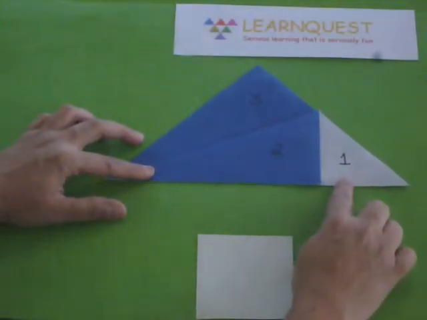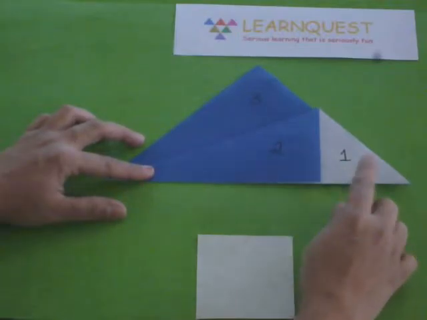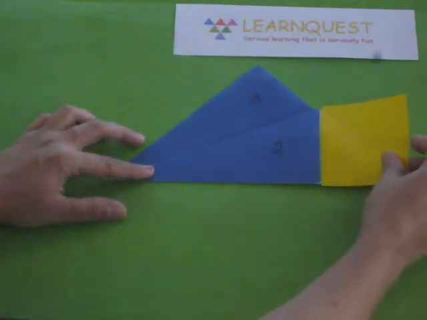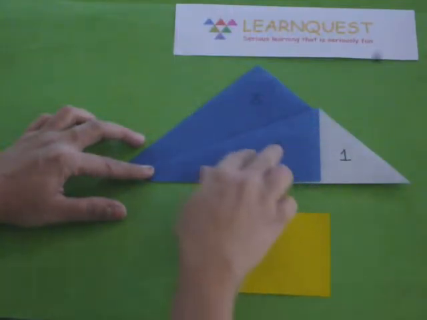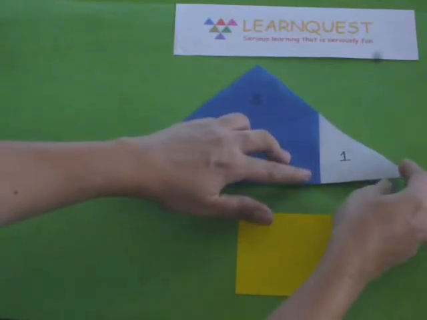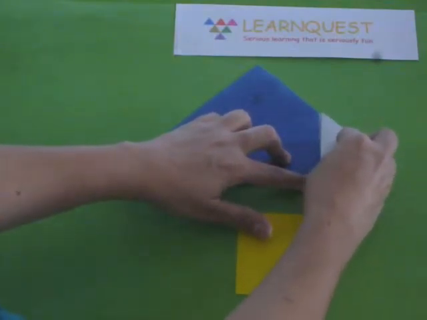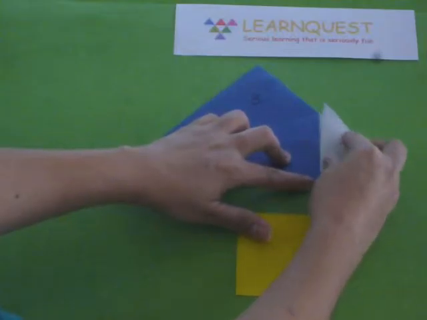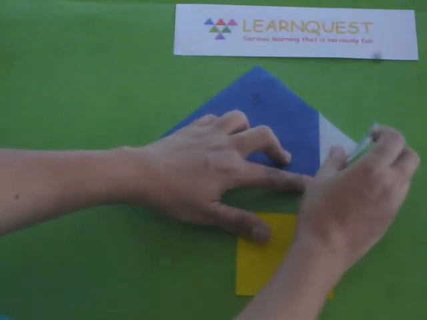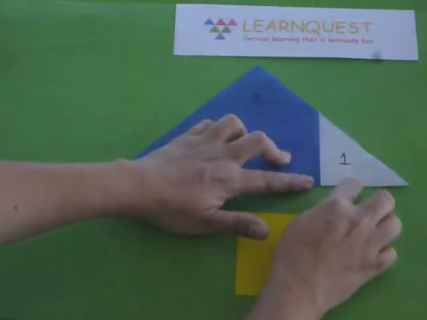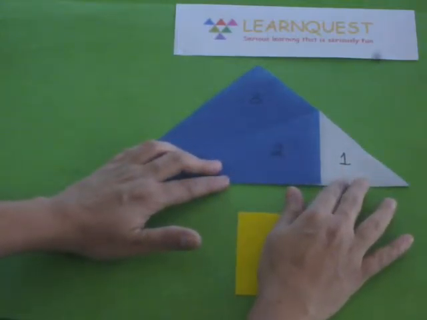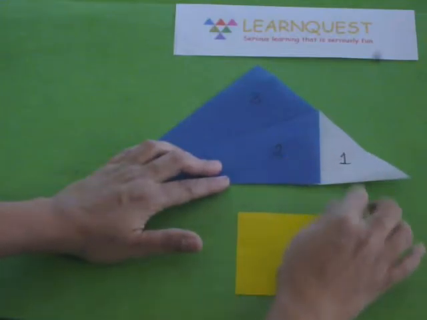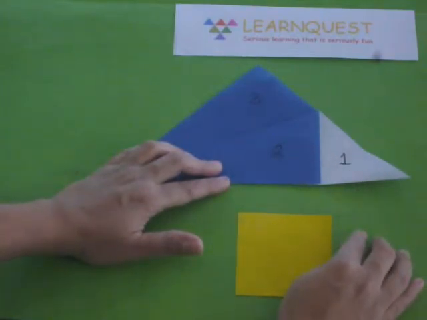Let's look at triangle 1. Triangle 1 has a right angle. So based on angles, it's a right angle triangle. Now let's look at the sides. It looks as if this side is equal to this side. Can you see? You can turn and check like this. So these two sides are equal. Clearly this side is bigger. So based on sides, two sides equal means it's an isosceles triangle.